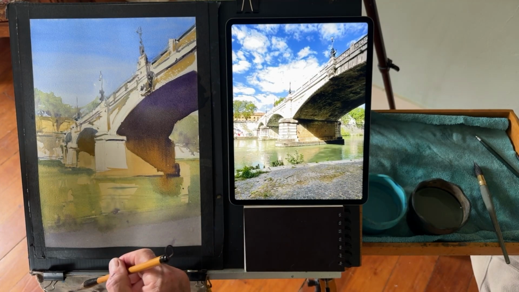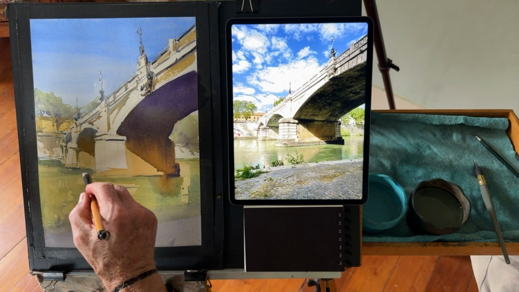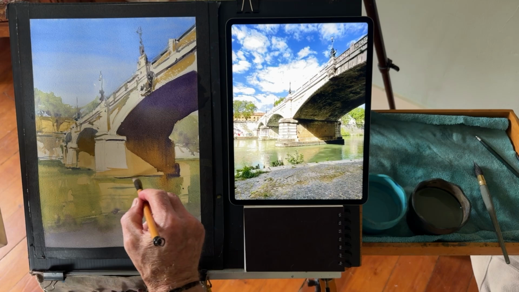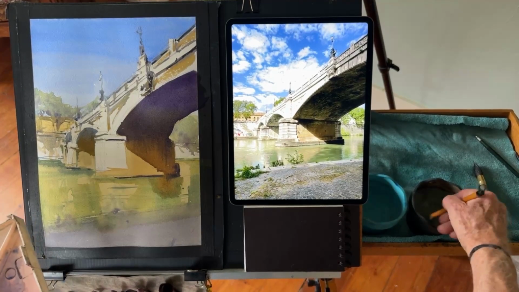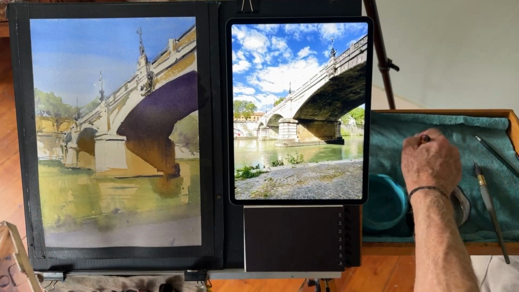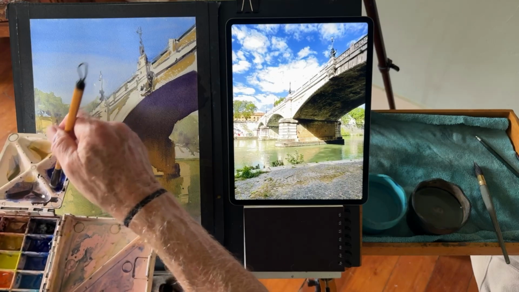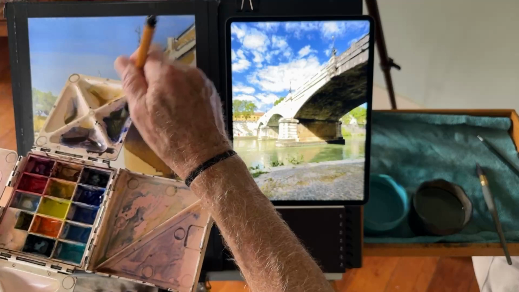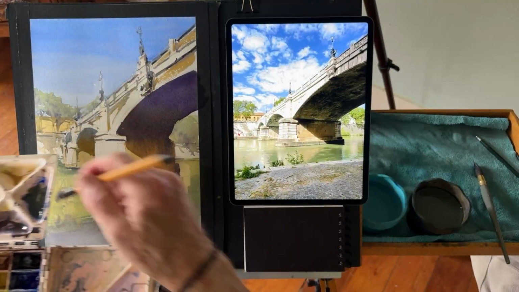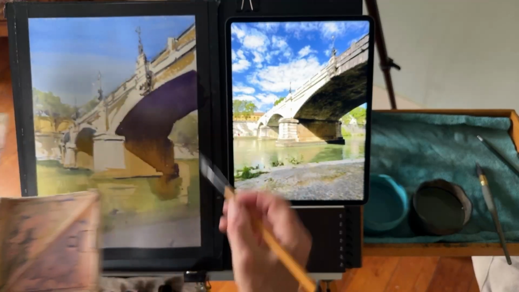Under there. Perhaps a little bit under here. Okay. Now, I need to get some blue, slow moving, some yellow ochre to make an olive color. Maybe some turquoise. I'm a turquoise junkie.